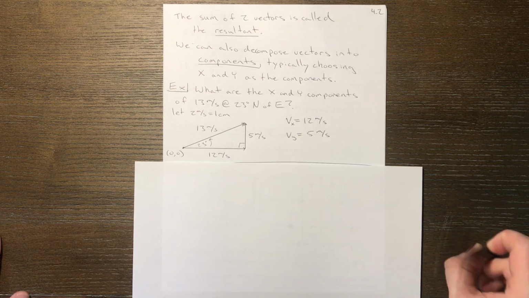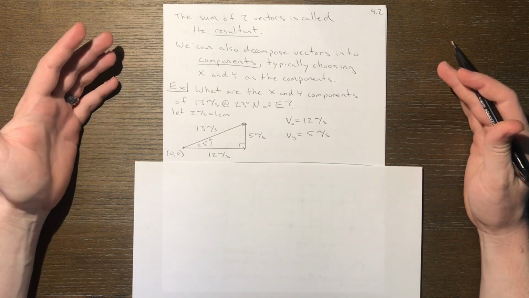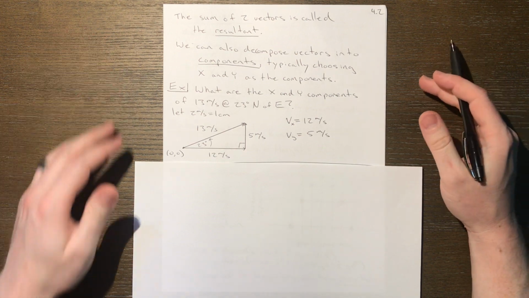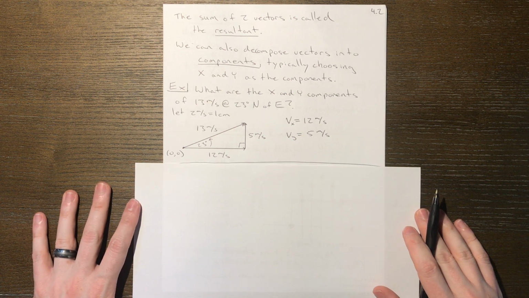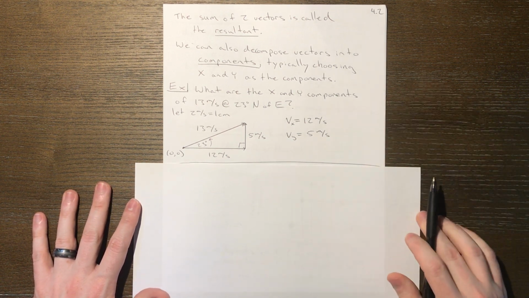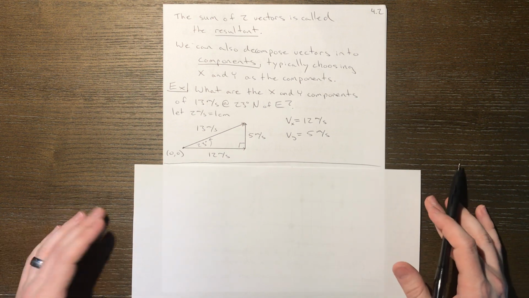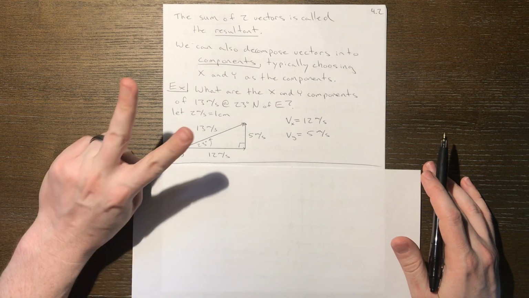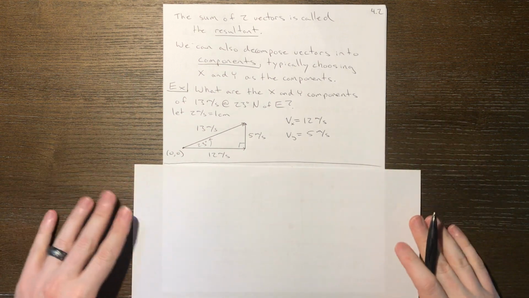Alright, so in our last video we looked at vectors in 2 dimensions and how to add vectors and break them apart. And now we'll see why we would do that. Breaking vectors apart into components, like we did in that last video, can be very useful when you go to work problems in 2 dimensions. You can reduce a 2-dimensional problem into 2 one-dimensional problems.